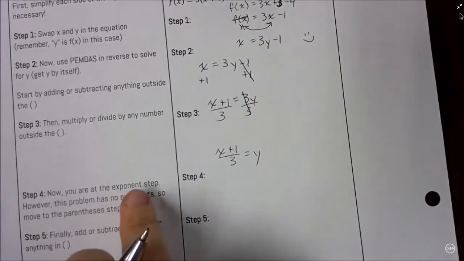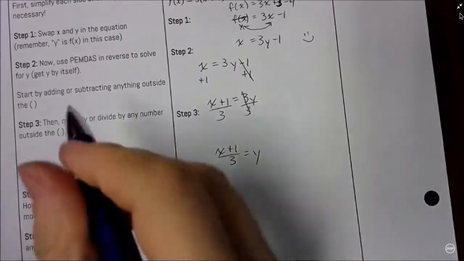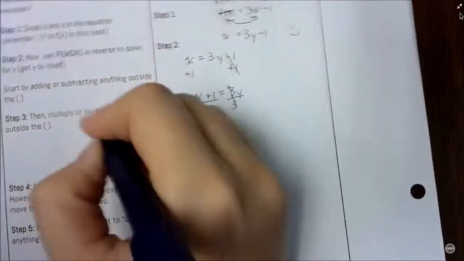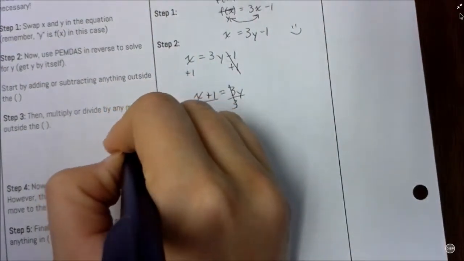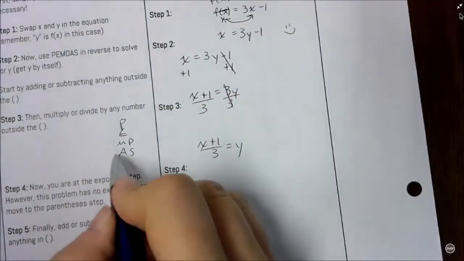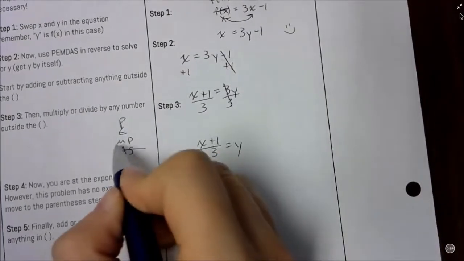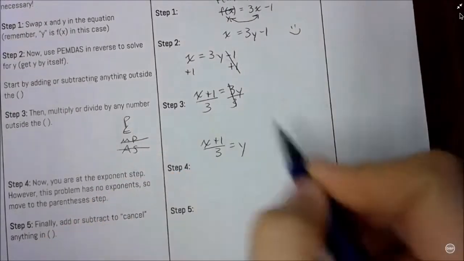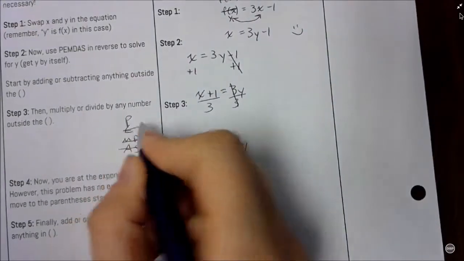Step 4, now you are at the exponent step. So remember I did add, subtract. In fact, I'm probably going to have you guys write it out. So I did add, subtract. I did multiply, divide. I'm at my exponent step in PEMDAS. Now this problem has no exponent, so you can skip that step, you're done with it.